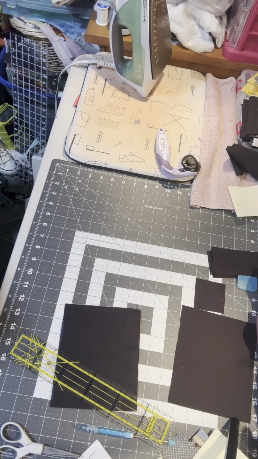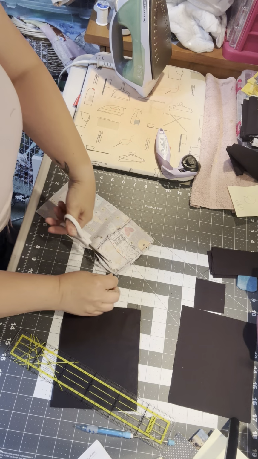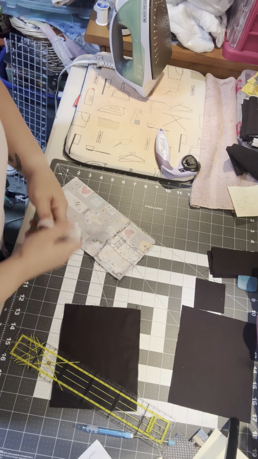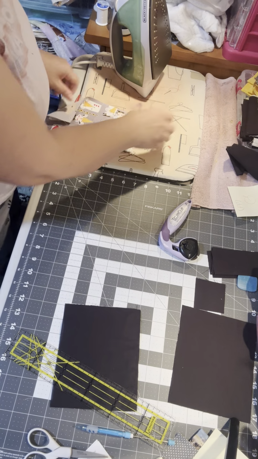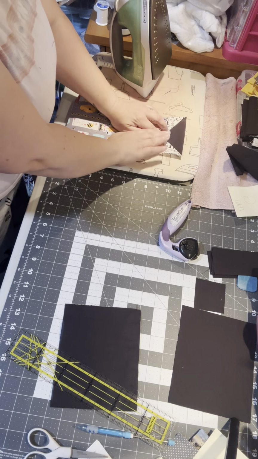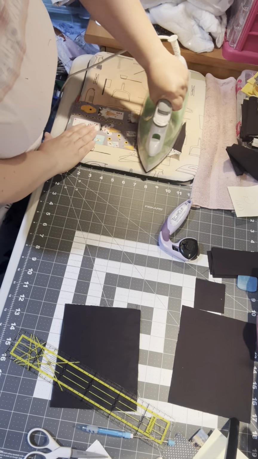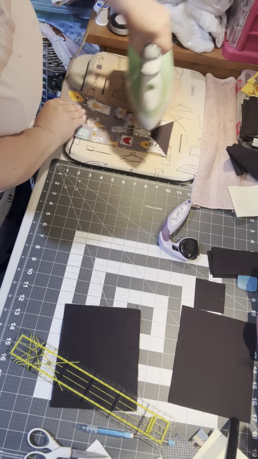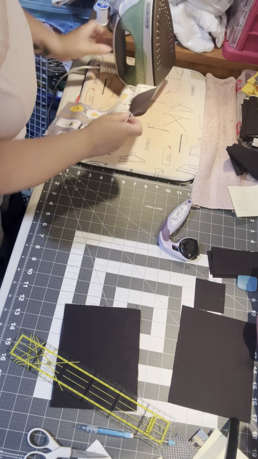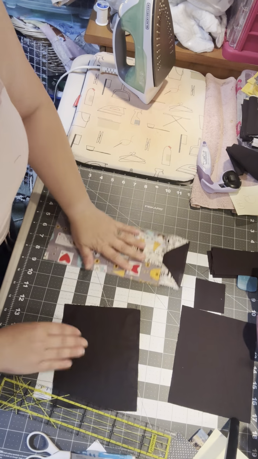I hope I didn't just sew that upside down. We're going to find out. I think I just did. Nope, we didn't. Okay, no I didn't. Whew, that was a close one. For whatever reason, it looked like it was upside down. I don't know. All right, now that's all trimmed up.